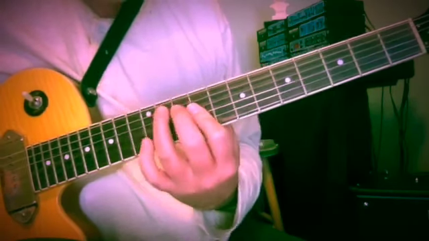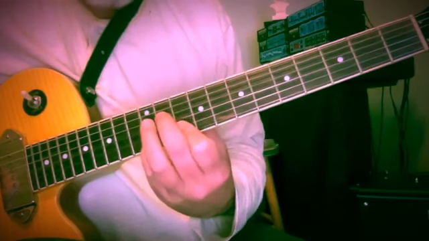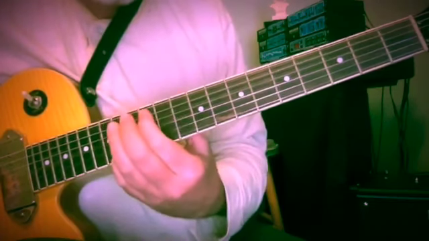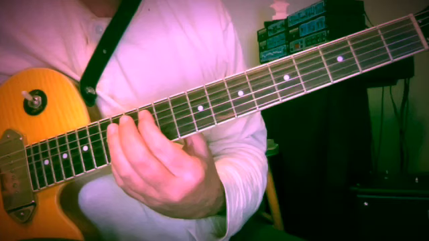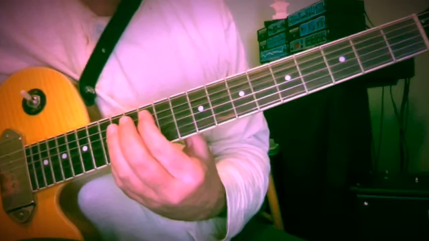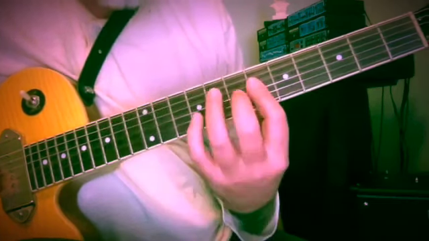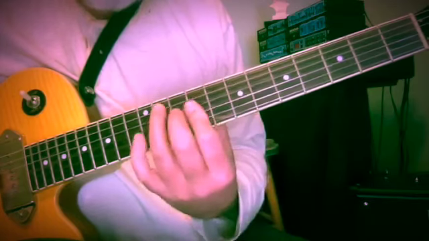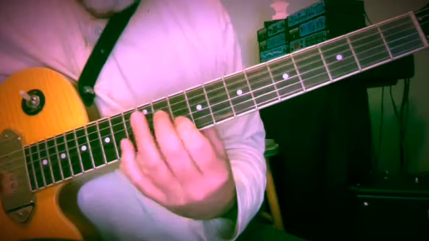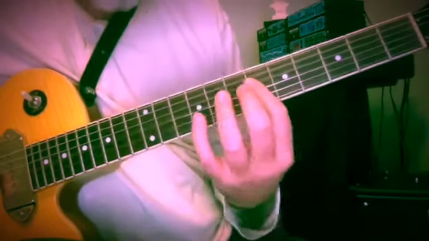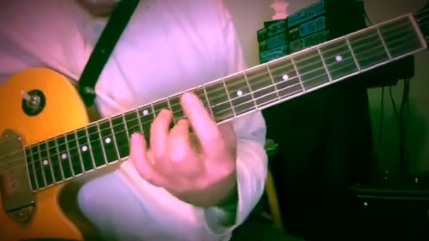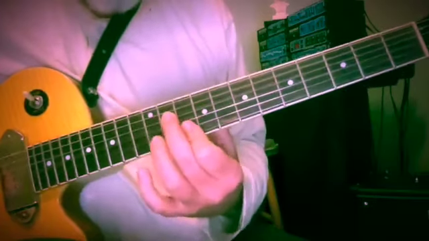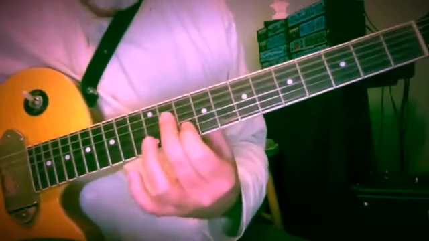Now we have to change, because we're going to try to conform to a key. We could have just kept on going with the exact same pattern, but we wouldn't have established the sound of a key so much. So here's our change of shape. Rather than having something straight across, we're following the chord scale, and now we have to have C# and A.